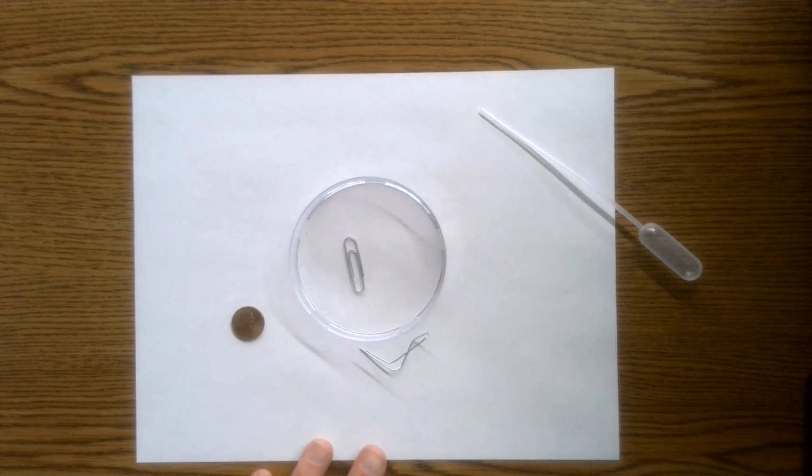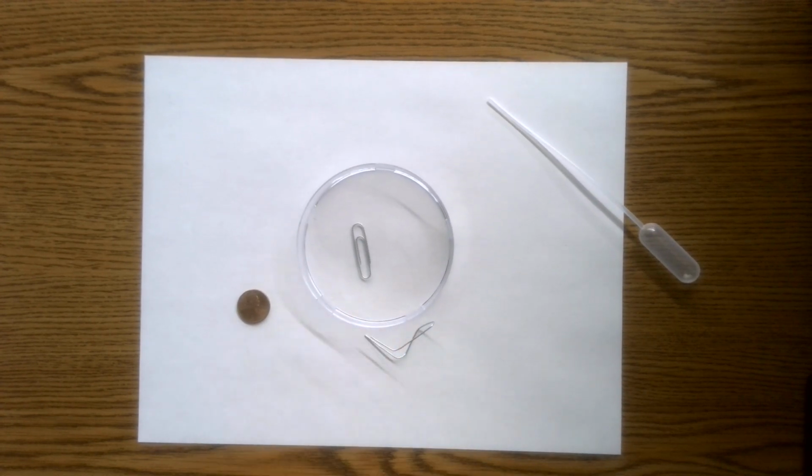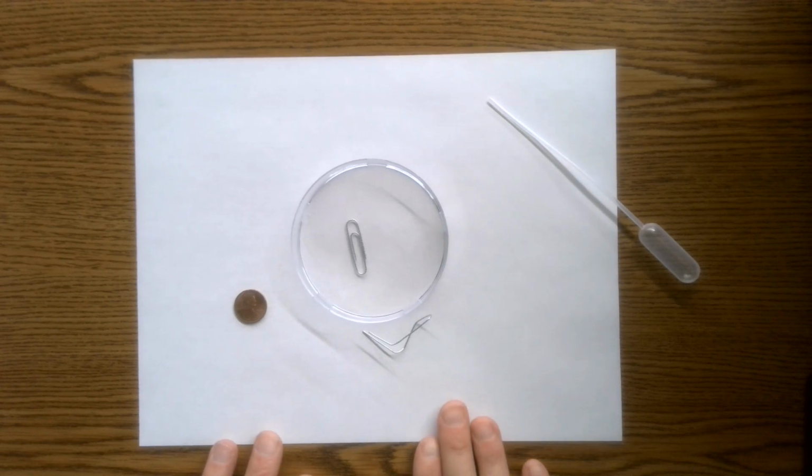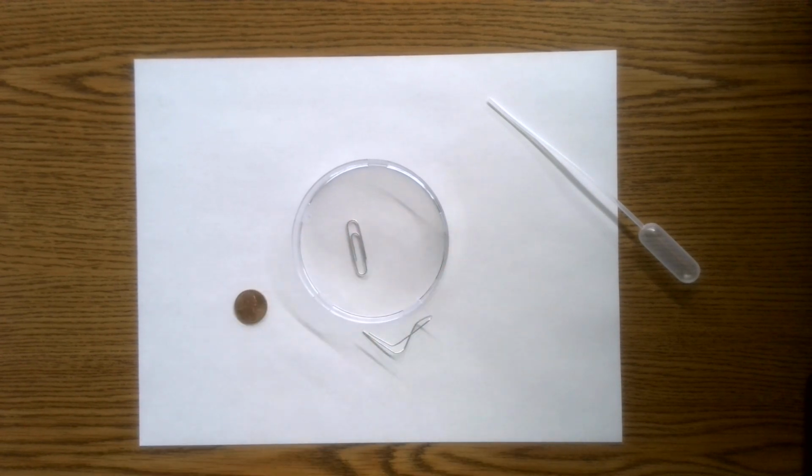Important note to this is kind of like skeeter bugs, how they sit on top of the surface of water. That's why we don't put soap, okay, in the rivers. If we put soap in the rivers, aquatic life would die because they can't sit on the surface of water. Okay, all right, so we're just exploring the phenomenon.